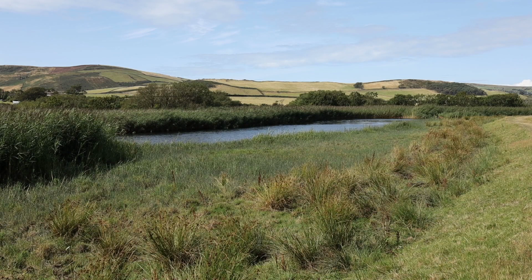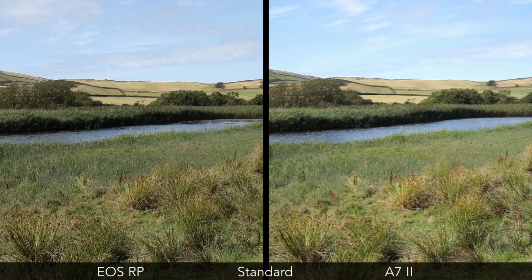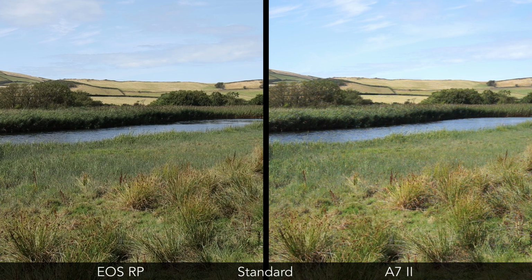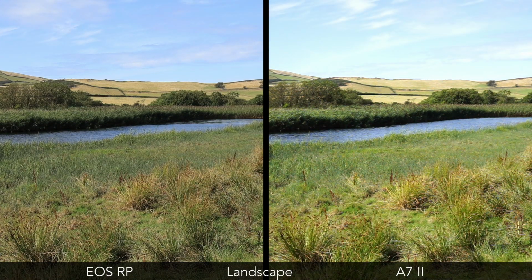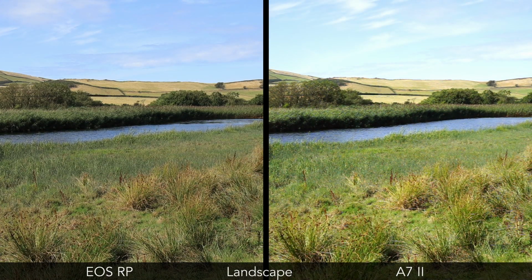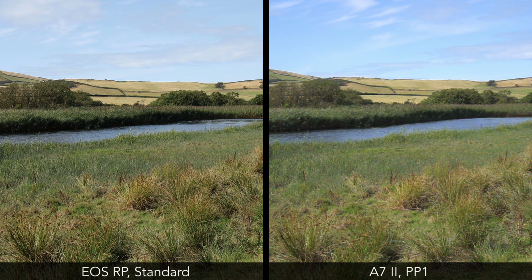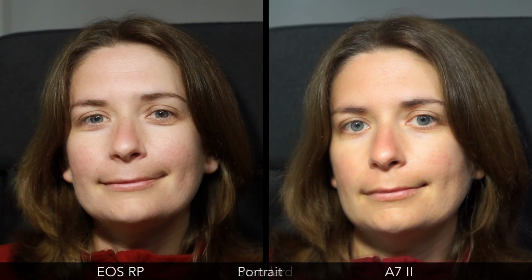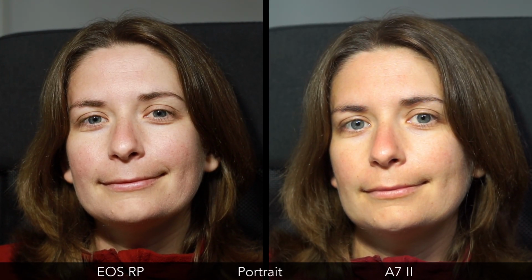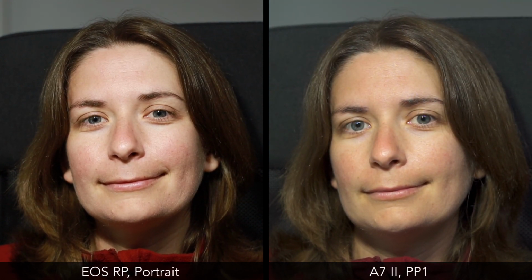I find Canon colors more balanced and natural. The standard vivid or landscape profile on the Sony have more contrast and saturation. You can tweak the Sony colors by using the picture profiles, which can give you more subtle results. With skin tones, the Sony has a more evident yellow tint, which is especially visible with the portrait style. You can tweak colors with the white balance shift option, and in case of the Sony you can also adjust various color settings with the picture profiles.